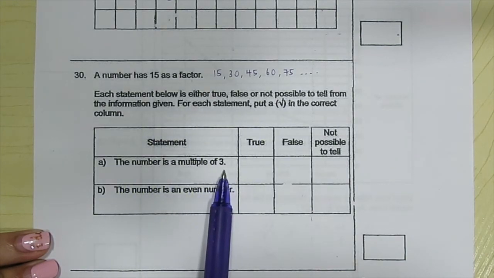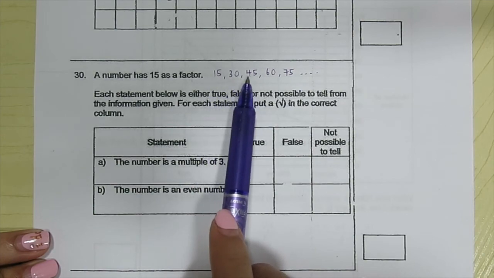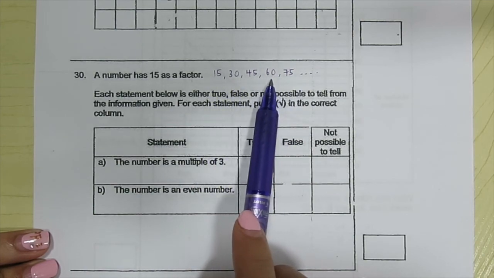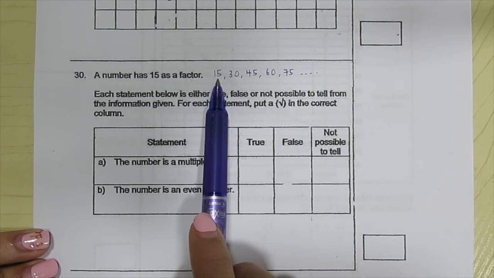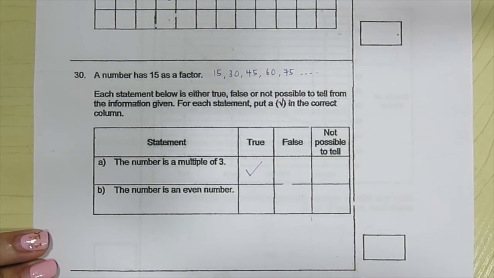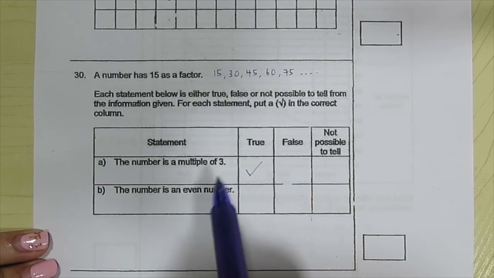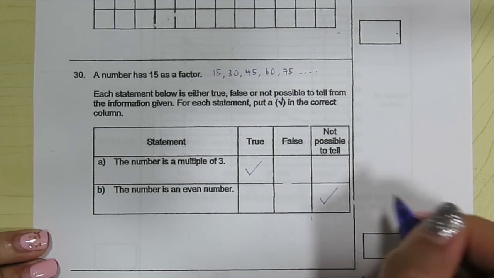The number is a multiple of 3. Let's see, can all these numbers be divided by 3? Yes, they can. So yes, it will be true. The number is an even number. Not necessarily. So not possible to tell. We don't know.